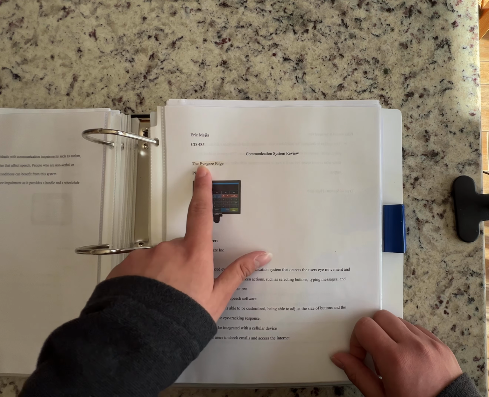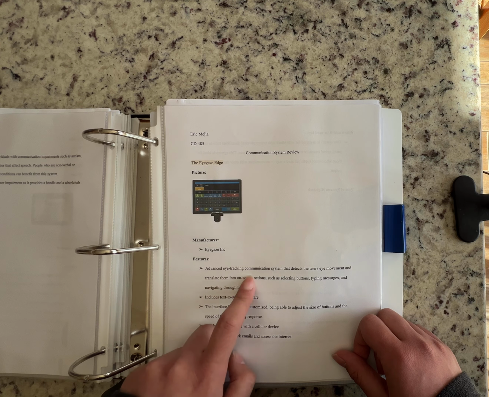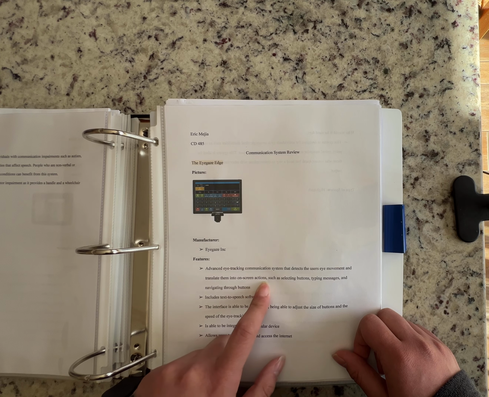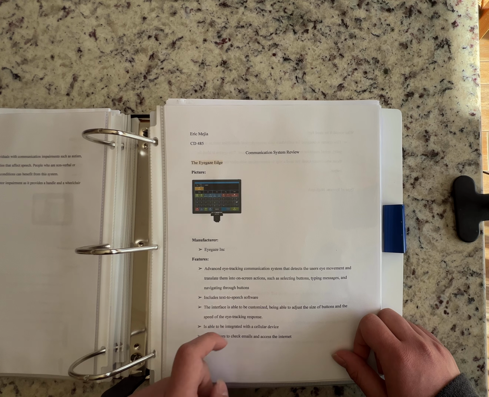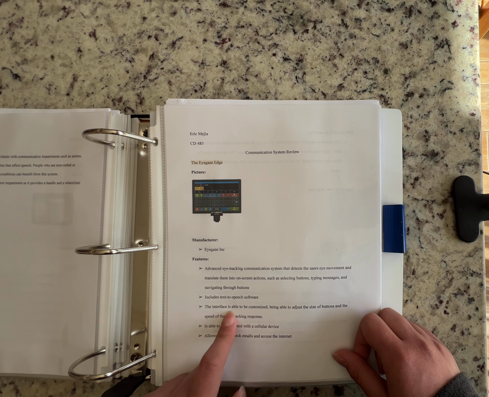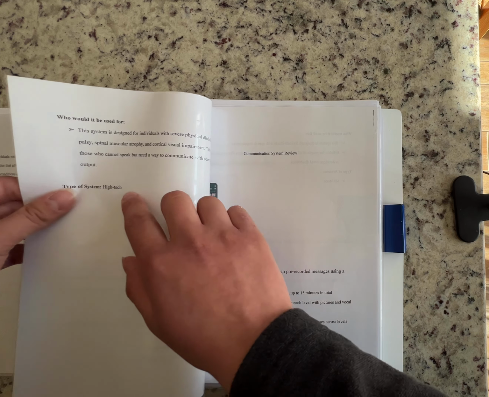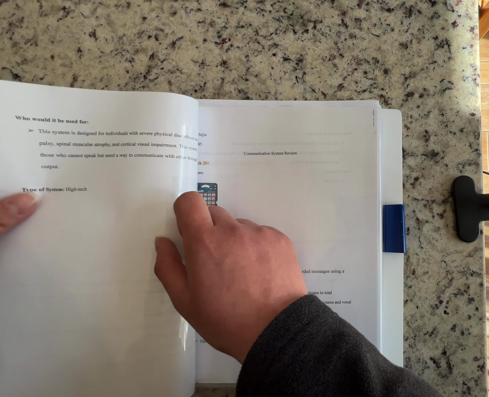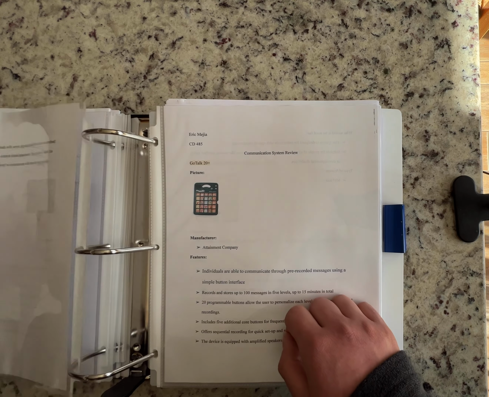Next up, I have the I-Gaze Edge from I-Gaze Inc. I wrote it's an advanced eye tracking communication system that detects the user's eye movements and translates them into on-screen actions such as selecting buttons, typing messages, and navigating through pages. It includes text-to-speech software, and the interface is able to be customized. I wrote here that the system is designed for individuals with severe physical disabilities, such as cerebral palsy. And this type of system is a high-tech system.